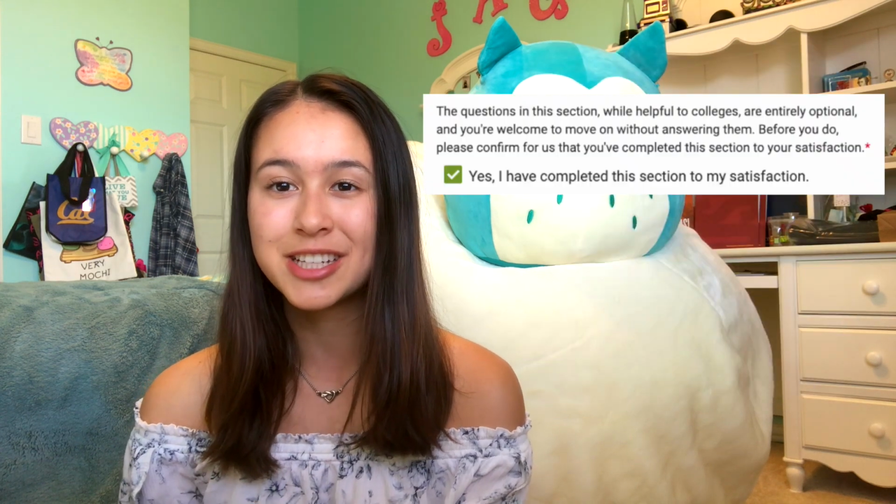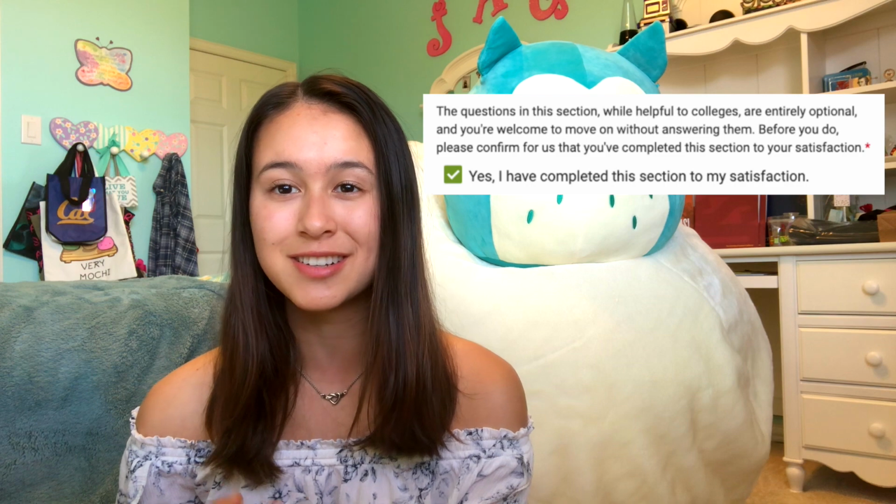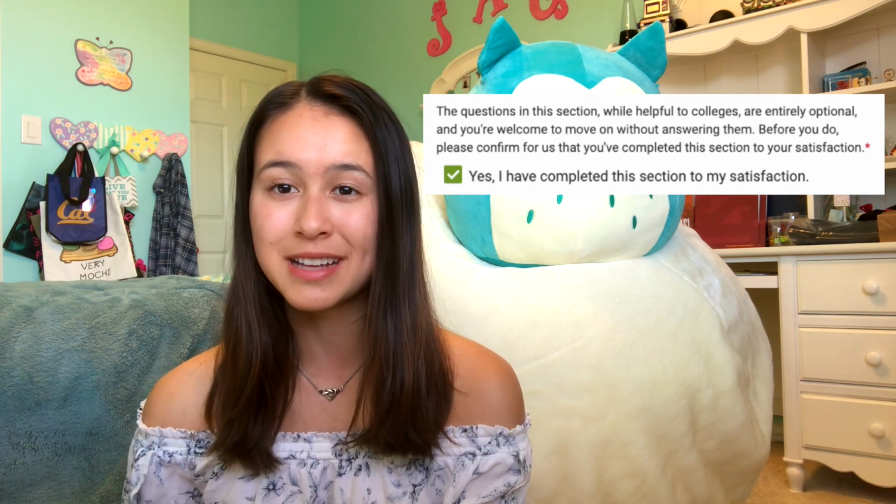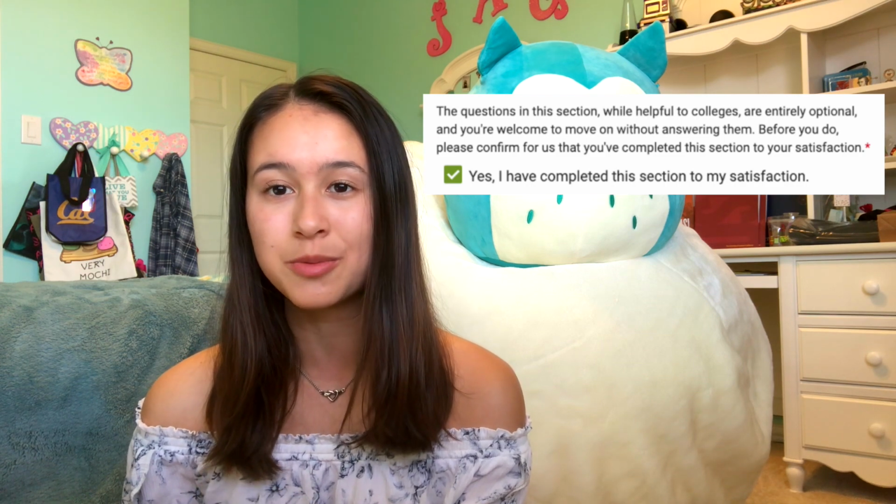Of course, at the end of this section, it does ask you if you have fulfilled this section to your satisfaction, which basically means that you don't actually have to fill out anything about your religion or your race if you don't feel like it.